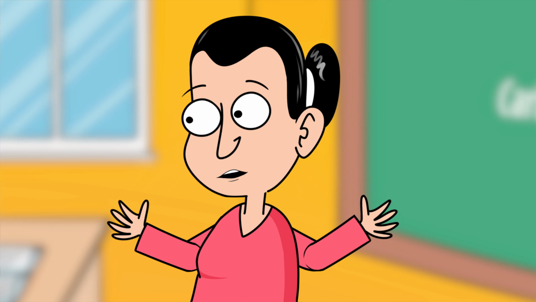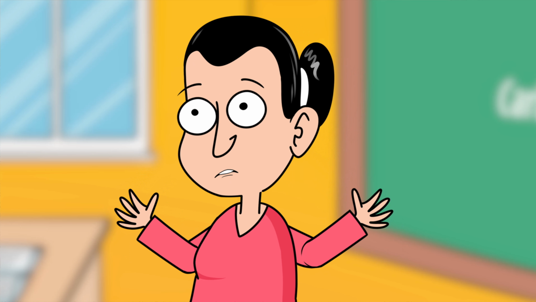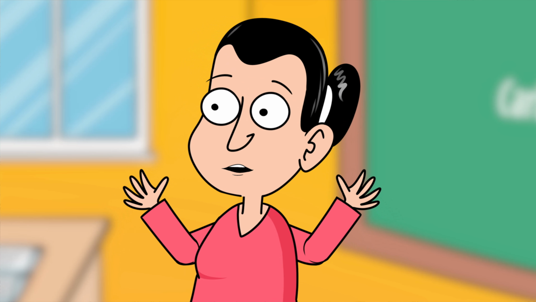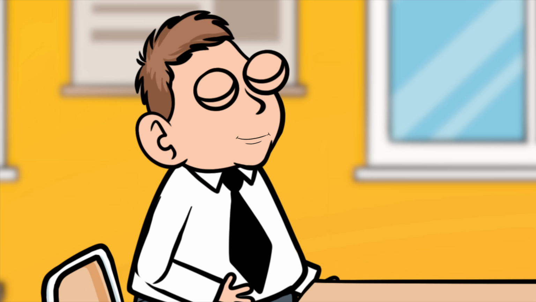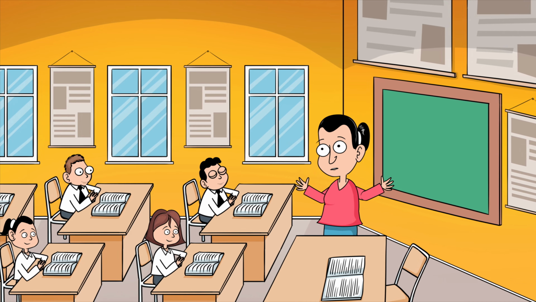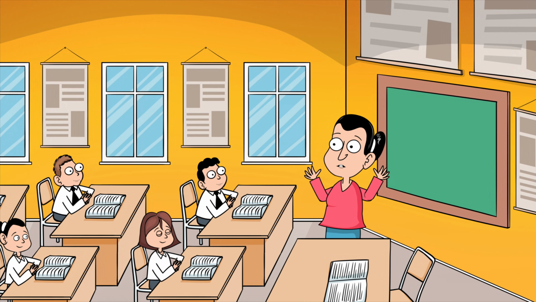Now let's talk about where the computer stores information. That's where storage devices come in. Can you name some? Hard drive? Maybe USB stick. Wonderful. Now let's match the storage device with its function.